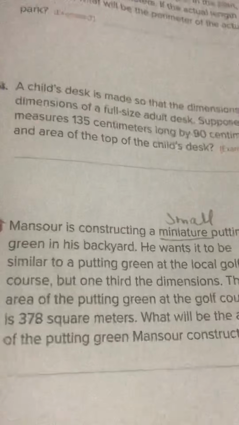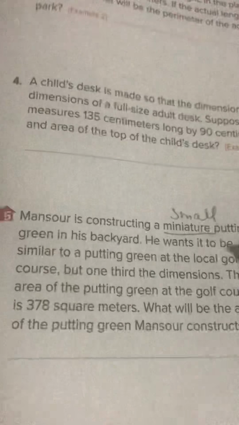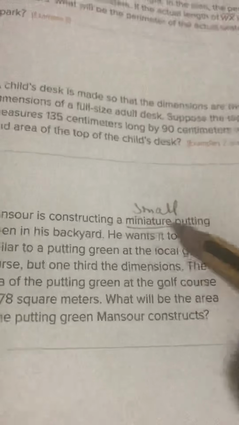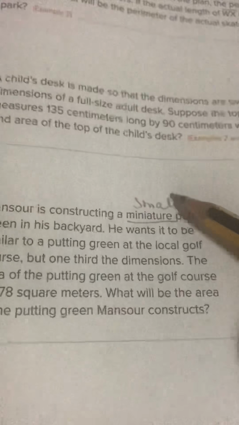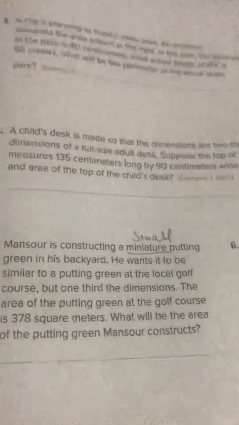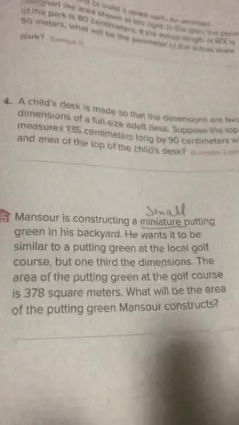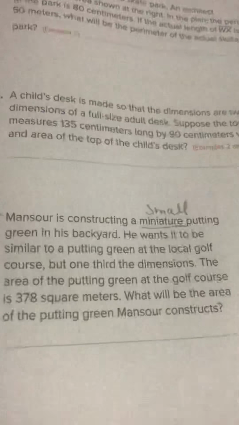So it won't be very big. He wants it to be similar to a putting green at the local golf course. So he wants to match the putting green that he wants to build at the house. He wants it to look like the putting green at a golf course. The golf course has a bigger putting green. Okay?